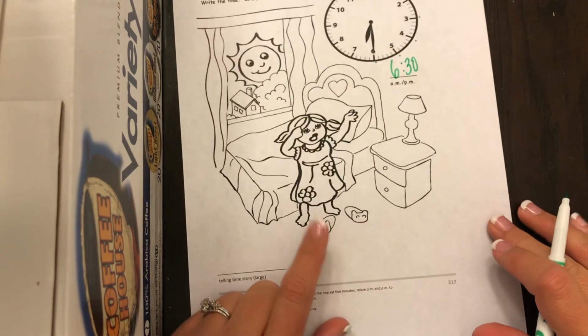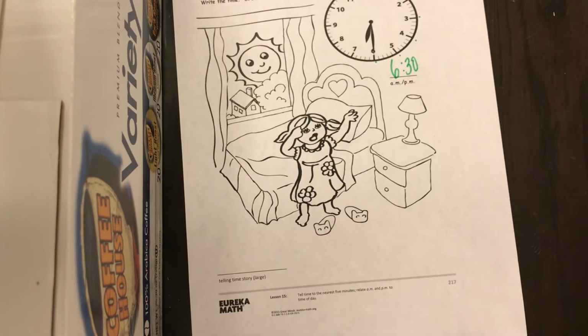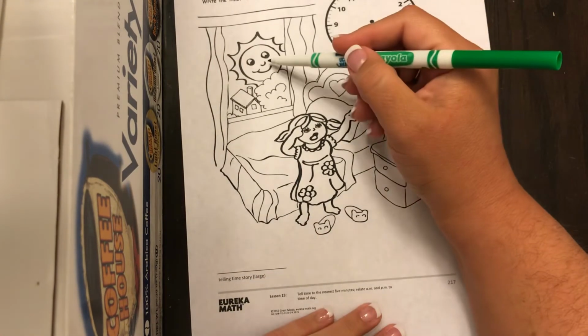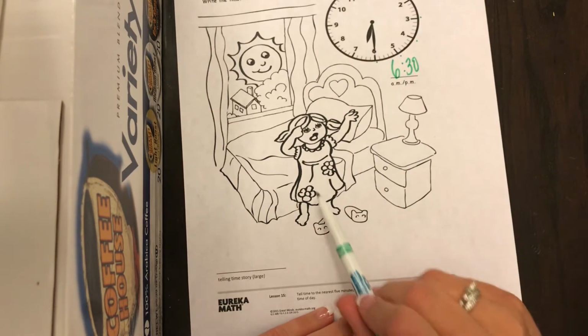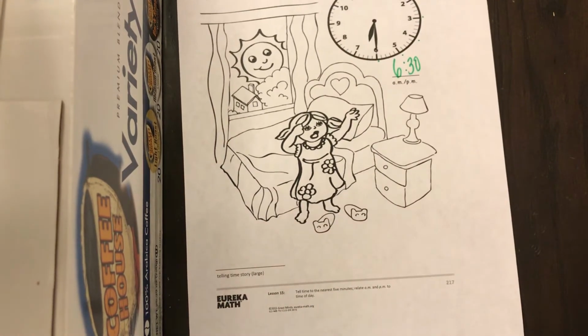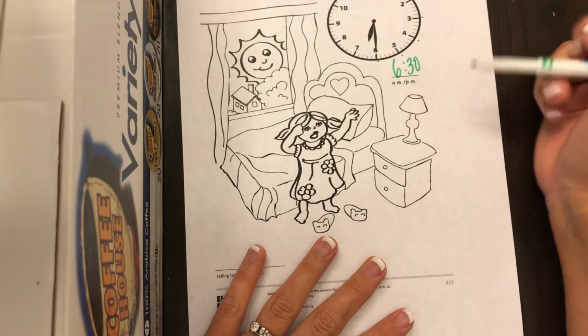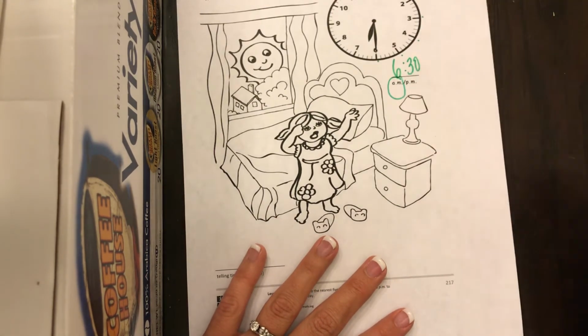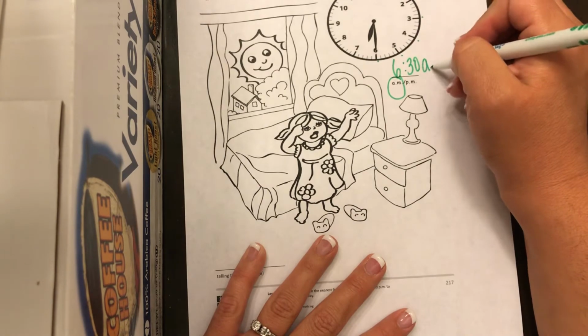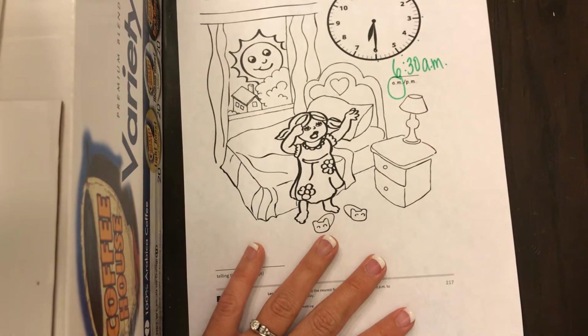Now, what does she look like she's doing? Looks like the sun is out. Looks like she's getting out of bed. She's stretching. She's yawning. So would this be AM or PM? It would be a.m. So it's 6:30 a.m. All right, let's look at our next time.